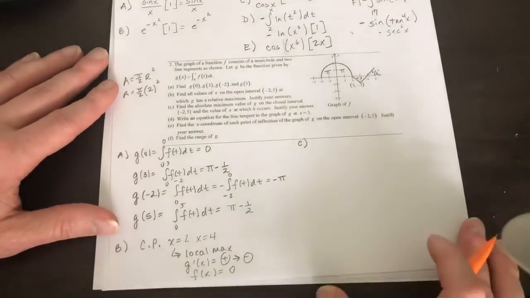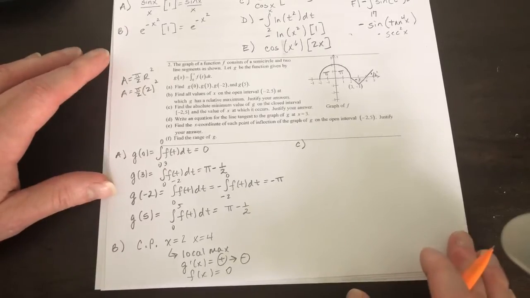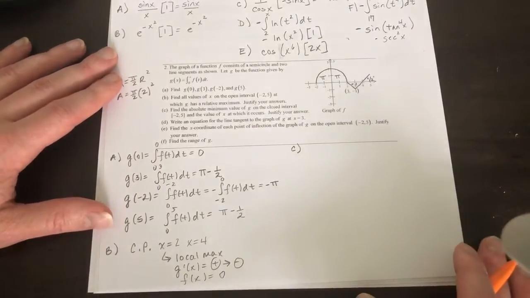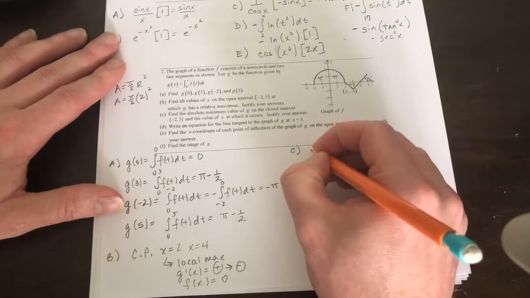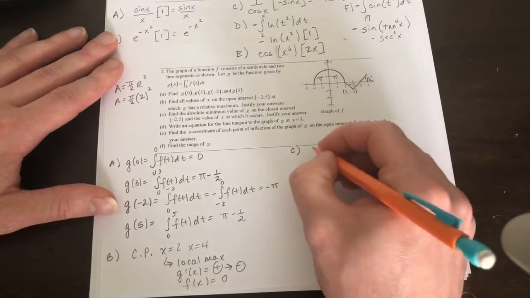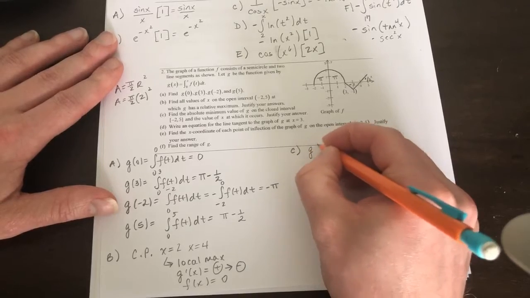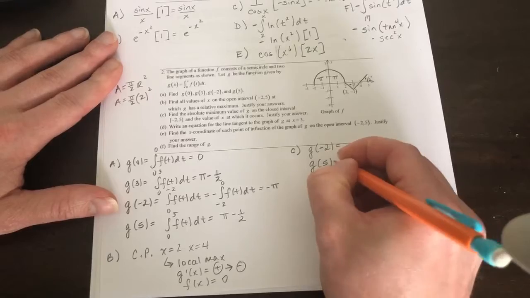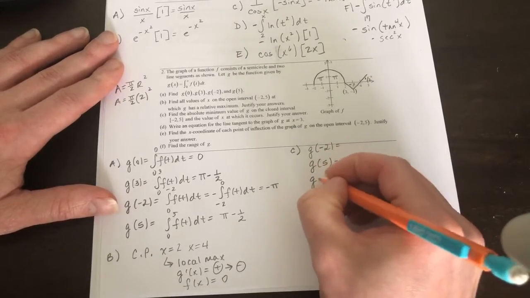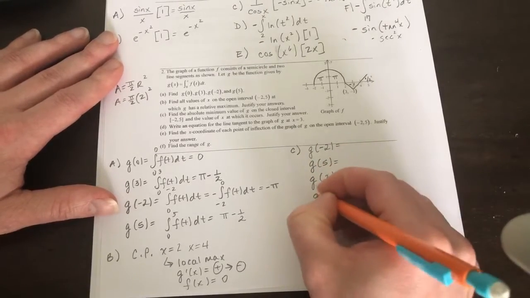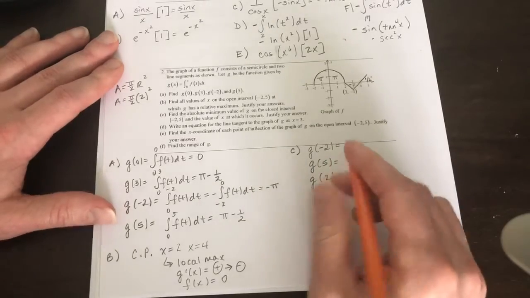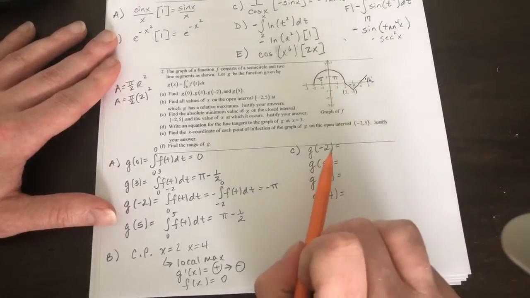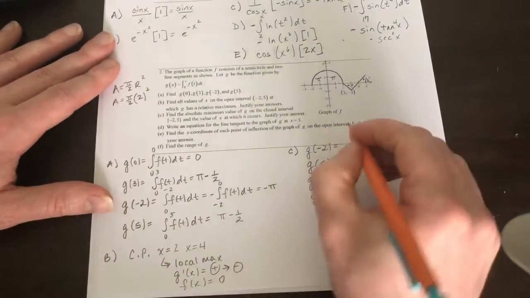Find the absolute min between -2 and 5. Justify your answer. When I find absolute maxes and mins, I have to consider the endpoints and the critical points. So my candidates are g of -2, g of 5, g of 2, and g of 4. G of -2 we already found is a -pi.